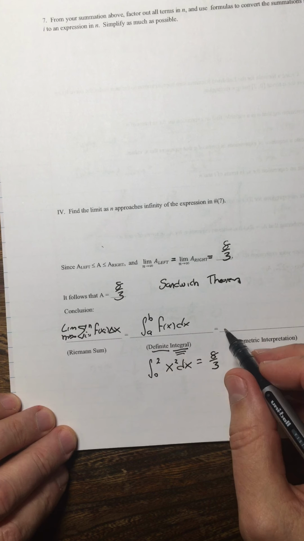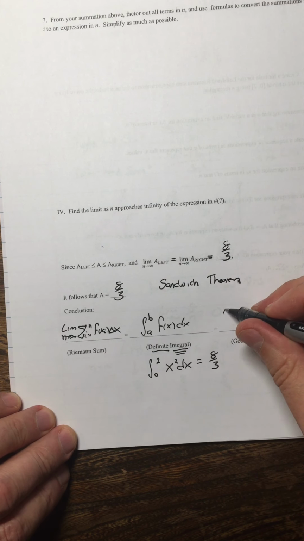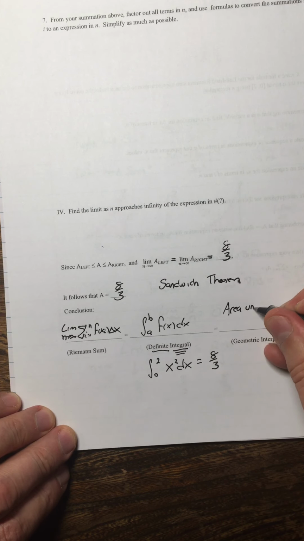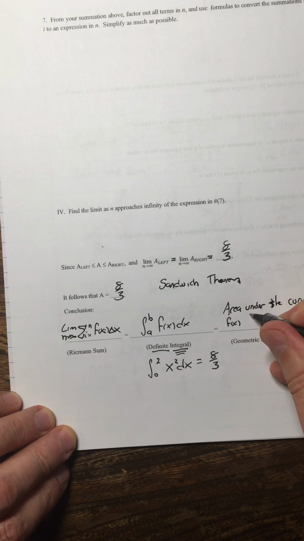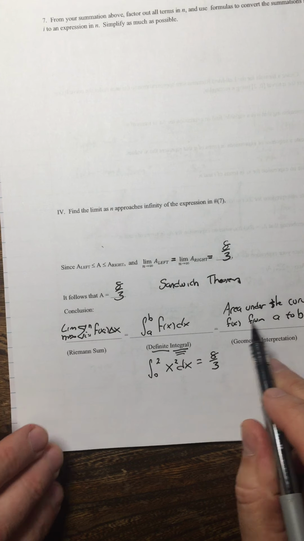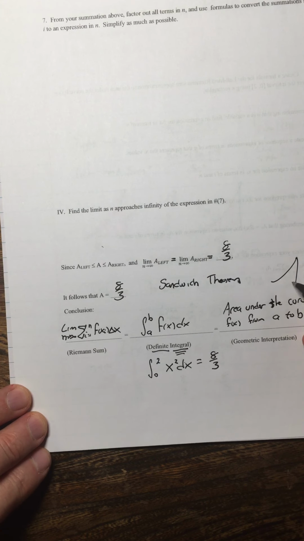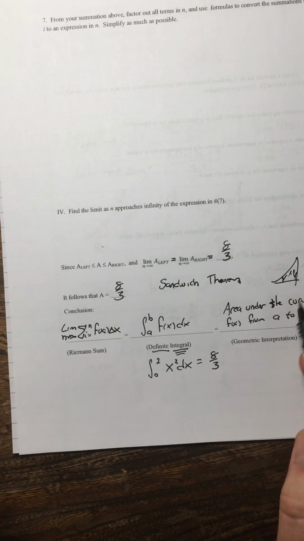What is the geometric interpretation of this? It is the area under the curve f of x from a to b. All right, it's the area under the curve. That's the geometric interpretation. Now we'll talk more about this.